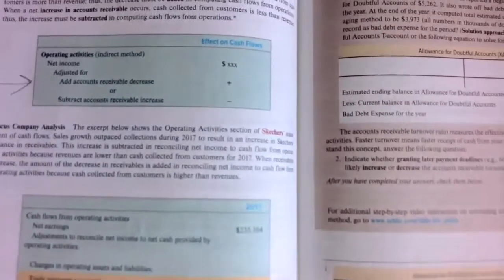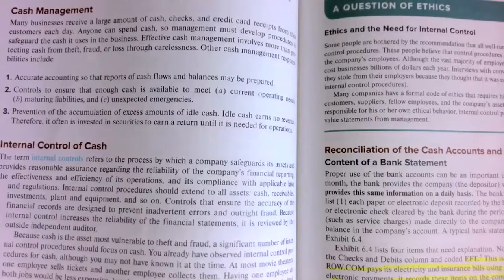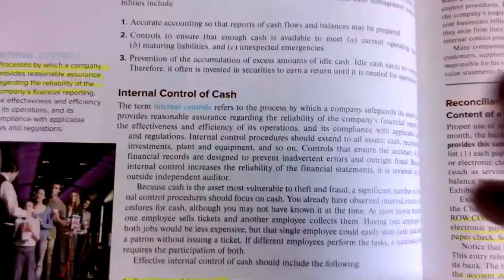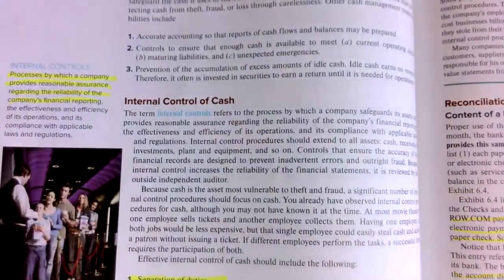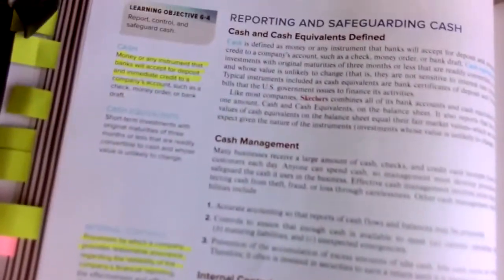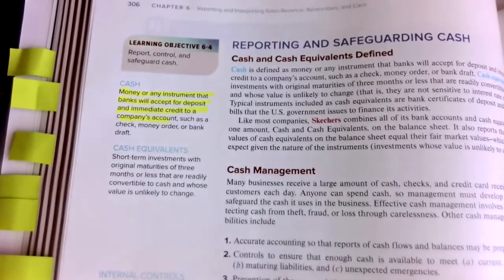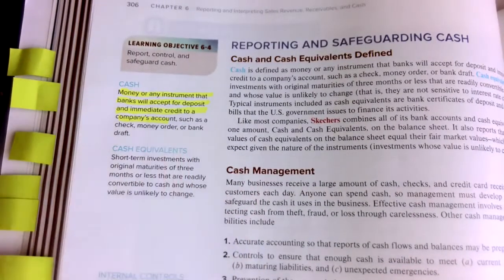All right. Now let's go to the moment you've all been waiting for, bank reconciliations. Oh, by the way, do read through these internal controls of cash. And they do give you a little definition here of cash. Basically, if you go to the bank and say, I'd like to deposit this, please, and they say, okay, then it counts as cash. So cash, checks, coins, money orders, drafts from other banks.